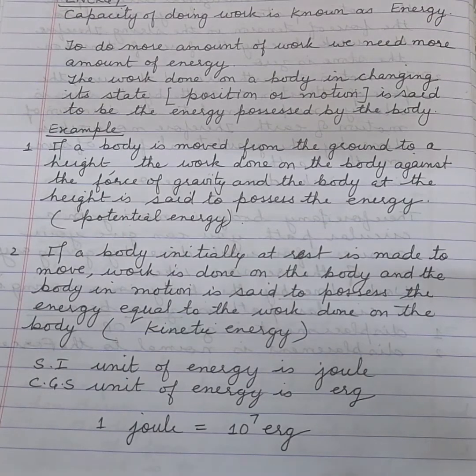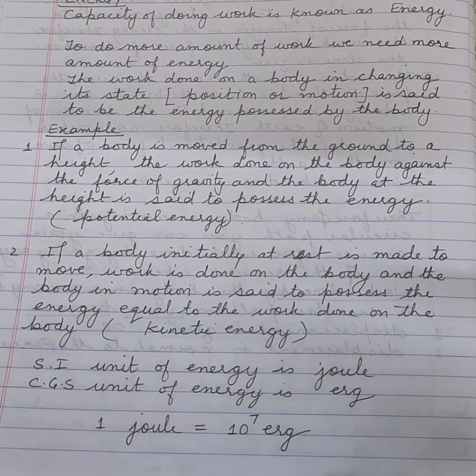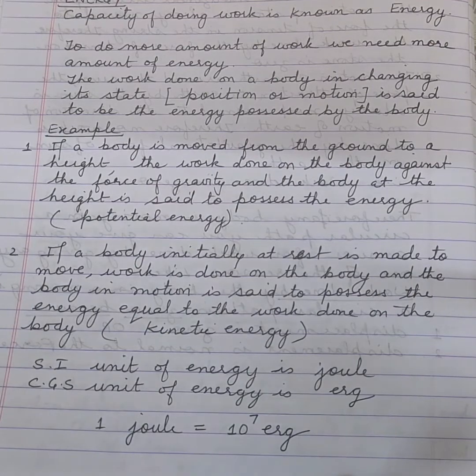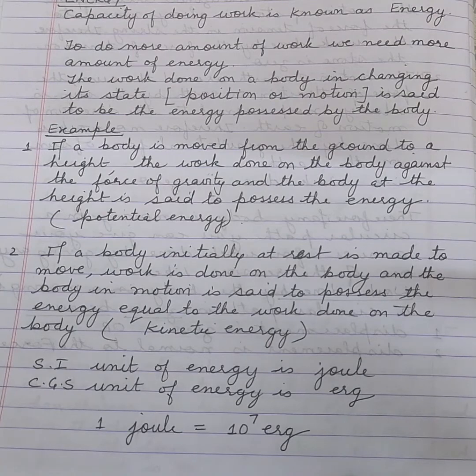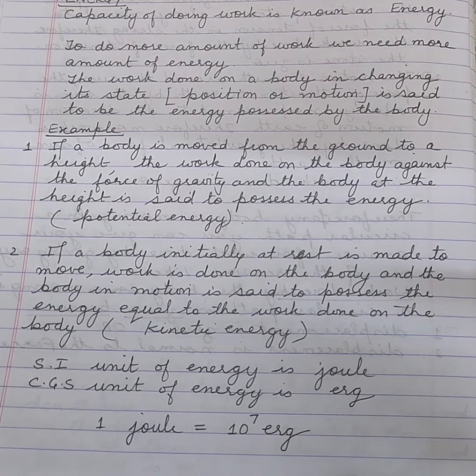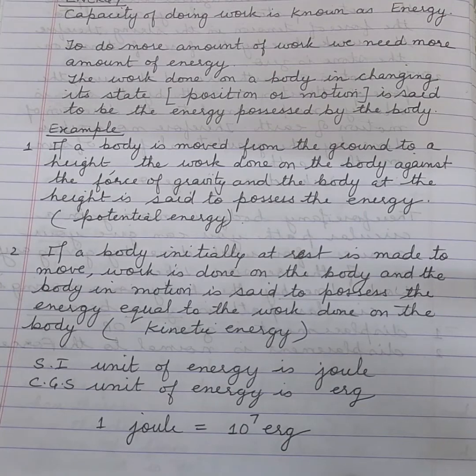by the body. We can write a number of examples, but some of the very common examples are: if a body is moved from the ground to a height, the work done on the body against the force of gravity, and the body at the height is said to possess the energy, which is known as potential energy.